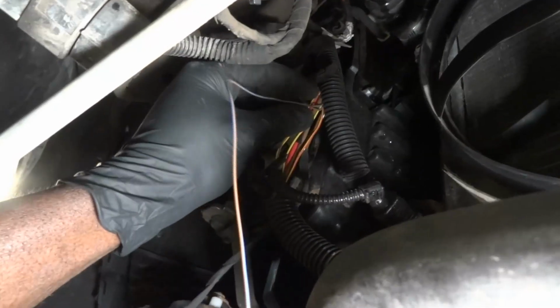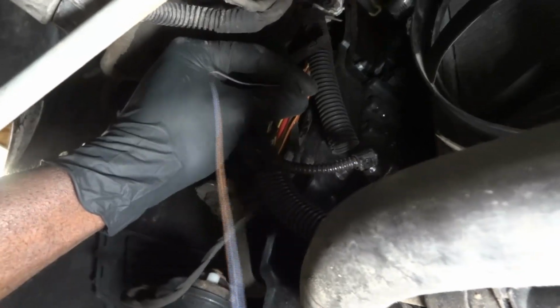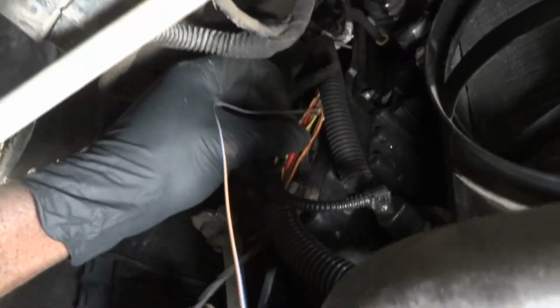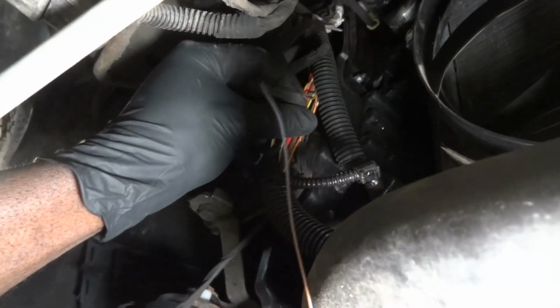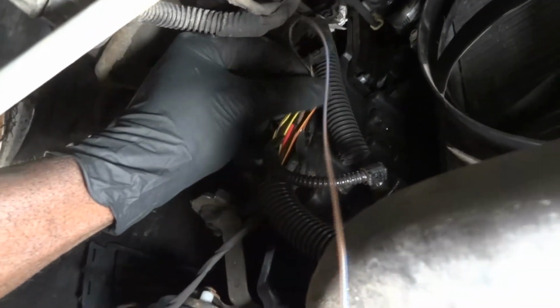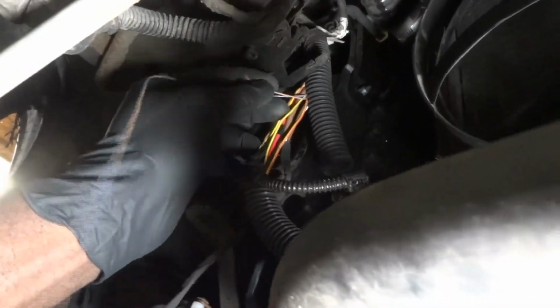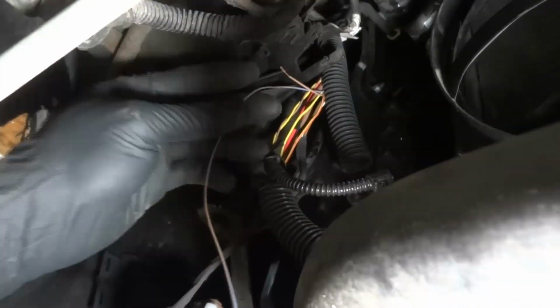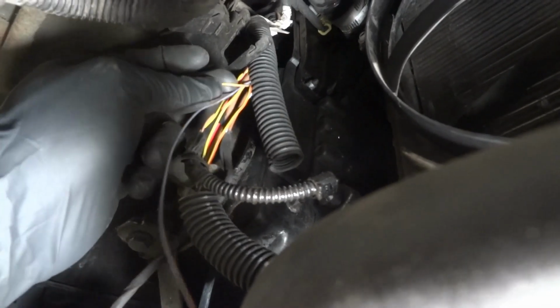Since I could not find the ambient temperature sensor on my wiring diagram, I'm going to call my friend at the VW dealership and see if he can provide me the wiring diagram where the ambient temperature sensor is, so I can see which wire goes on what side of the sensor. Because it looks like this one is a brown wire with a blue tracer, and the other one looks like a brown wire with a yellow tracer.